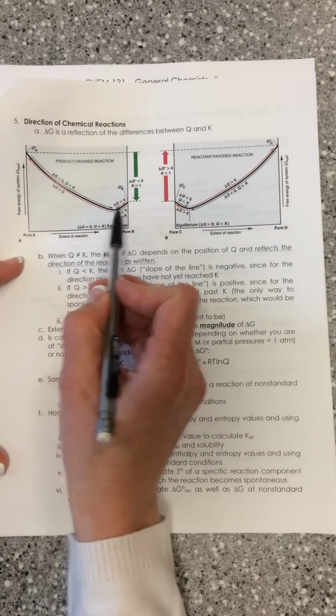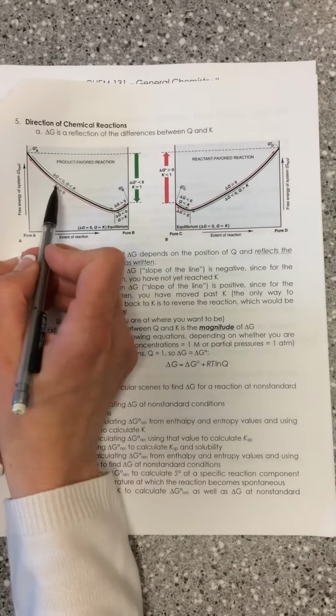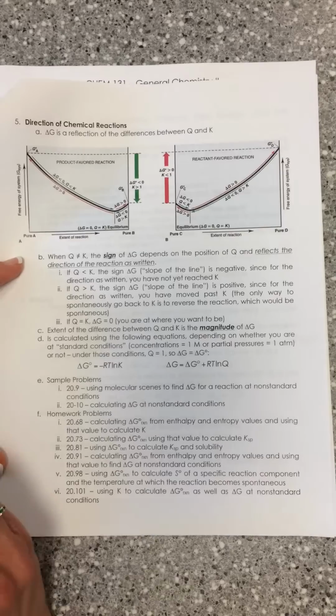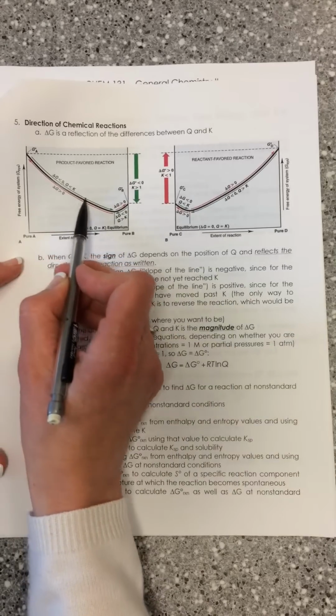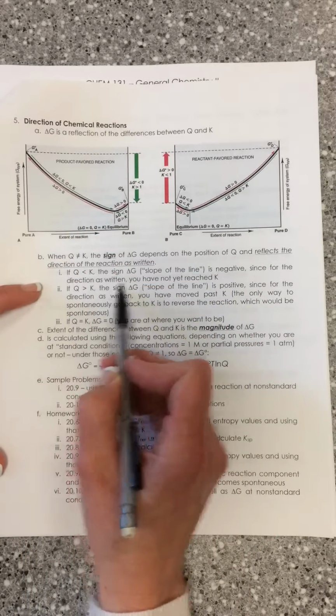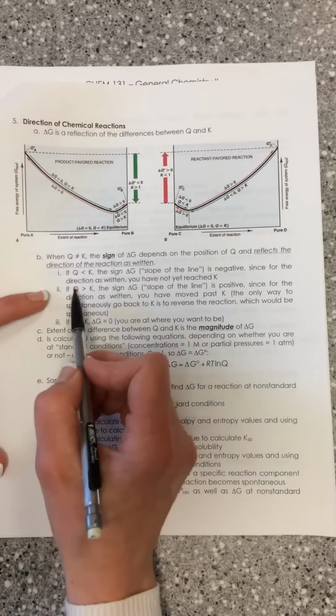And looking at one of these figures here, before we reach equilibrium, we can continue to slide downhill to get to equilibrium. So that is the sign that we have of delta G. The slope of the line as we move forward is negative. So for the direction as written, you've not yet reached K, we can continue to slide down.